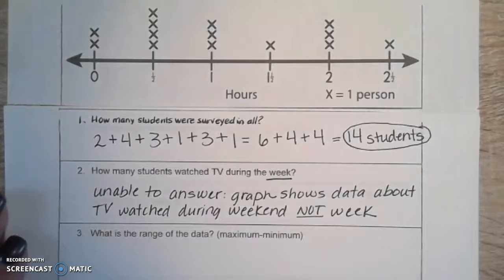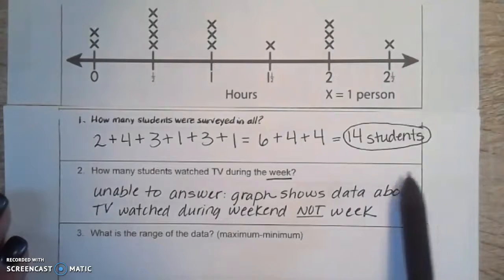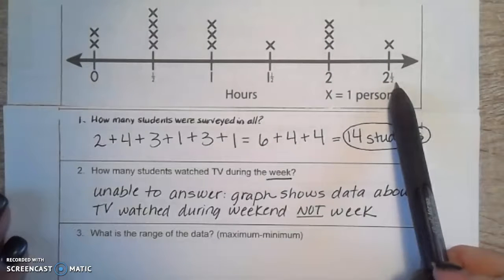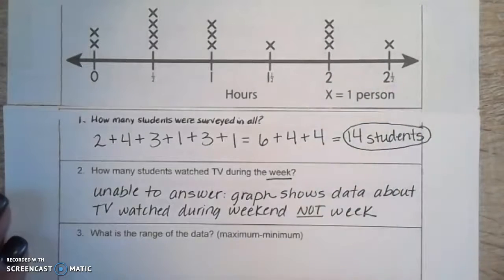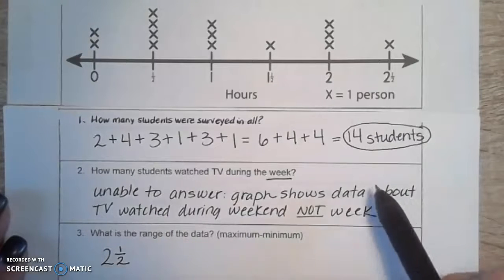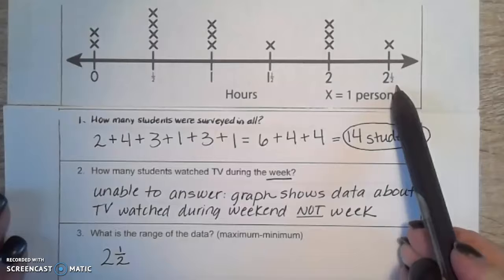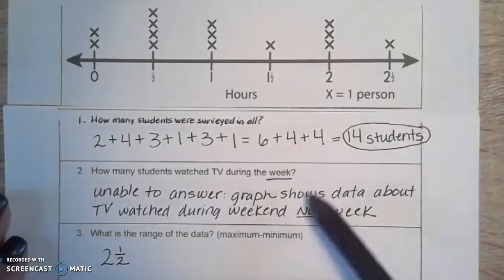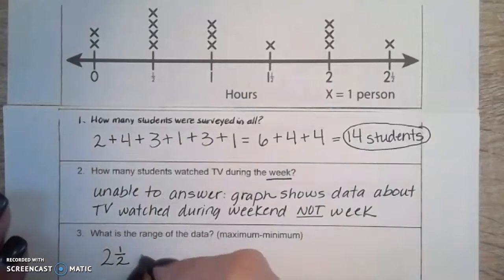All right, number 3. What is the range of the data? So if I go back to my definition of range, it's the difference between the highest and lowest value. So I'm going to go with the highest. Again, the most someone watched, out of these 14 people anyway, was 2.5. You might be thinking, oh no, fractions, subtracting, but let's see what the problem is first. And then the lowest, which would actually be 0.